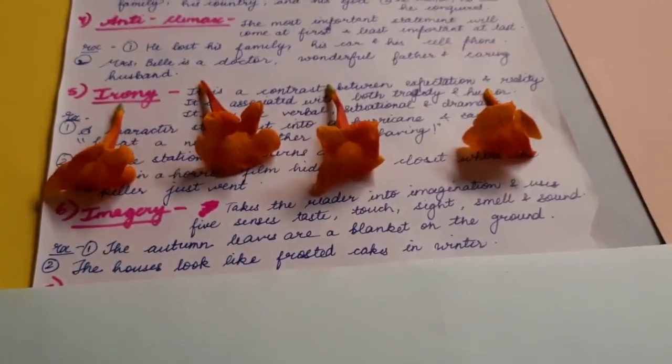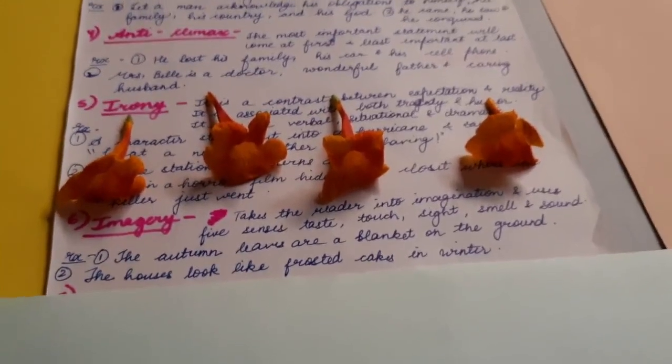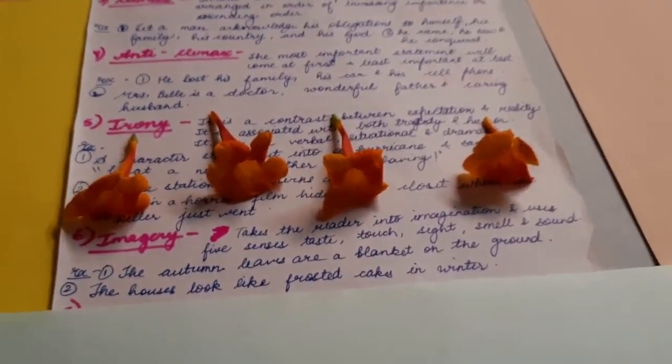You can just understand what it actually looks like. And yeah, the houses actually look like frosted cakes in winter.